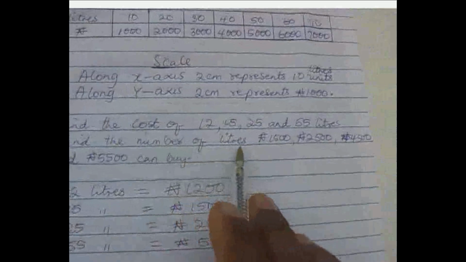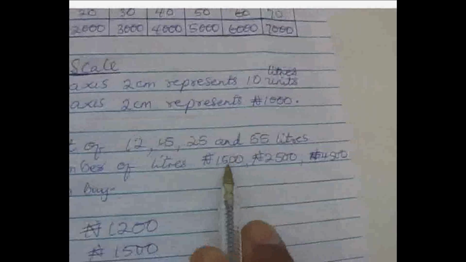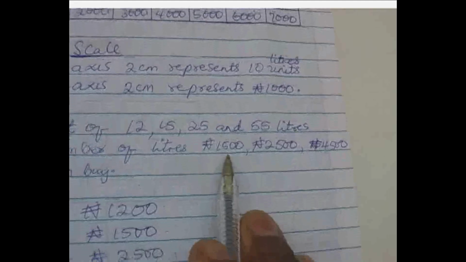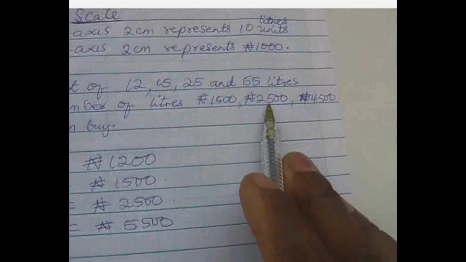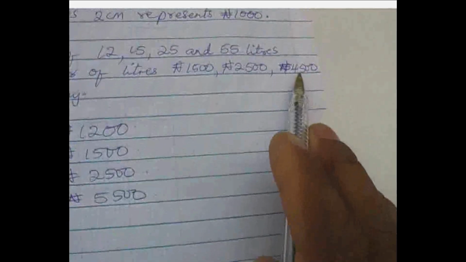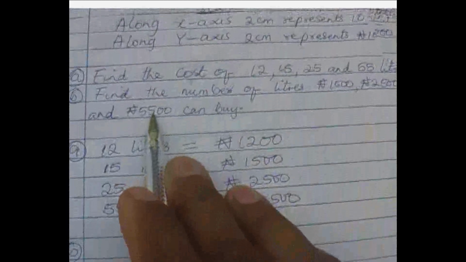Question number B said that we should find the number of liters 1,005 can buy, 2,005 can buy, 4,500 can buy, and 5,500 can buy.